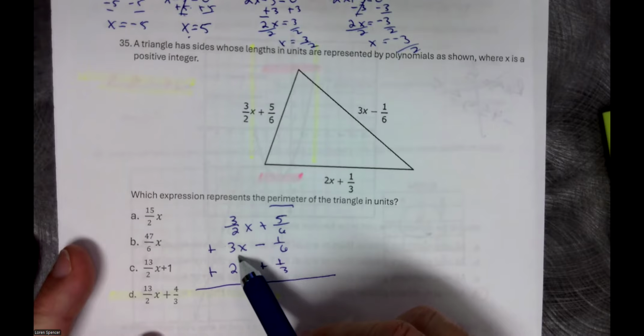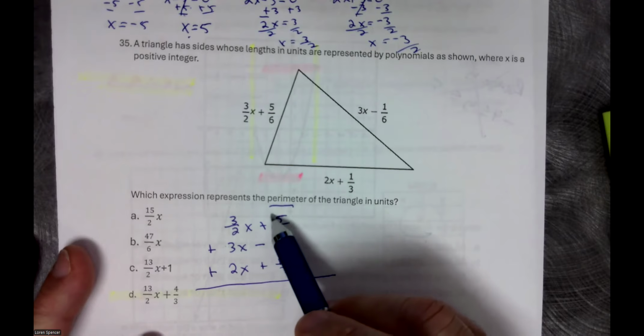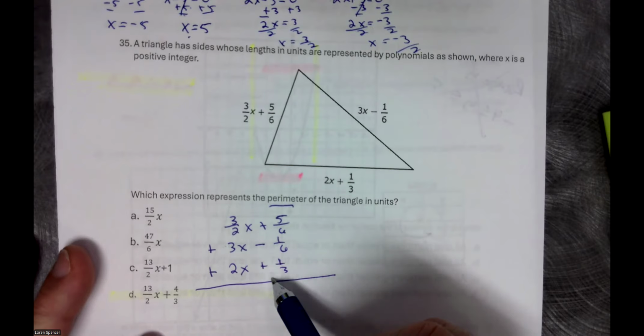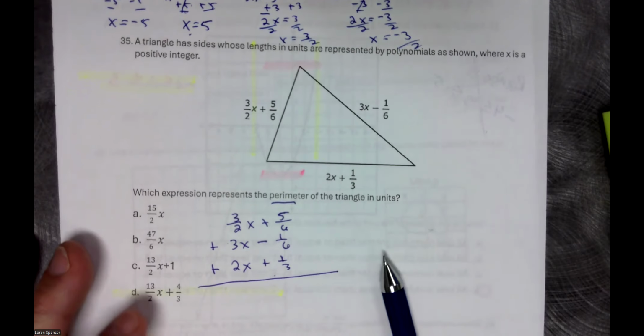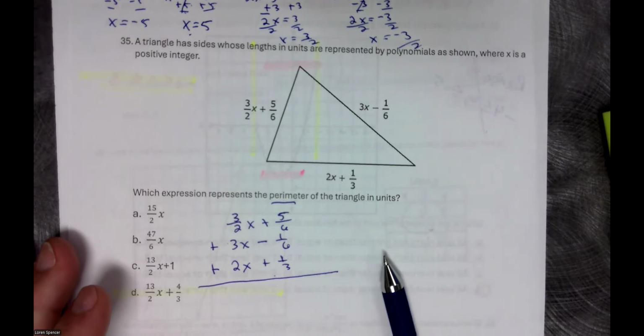Now I lined them up like that so that all the x's lined up. So let's add up 3 halves. We're going to add up these numbers and then we're going to add up these numbers and see what happens. Okay. So I'm going to go to Desmos real quickly. And you can use the calculator to do this as well.